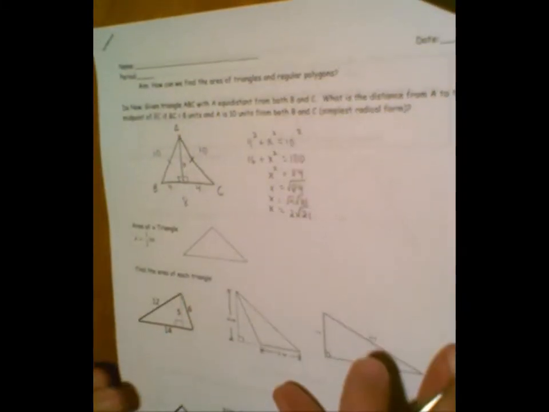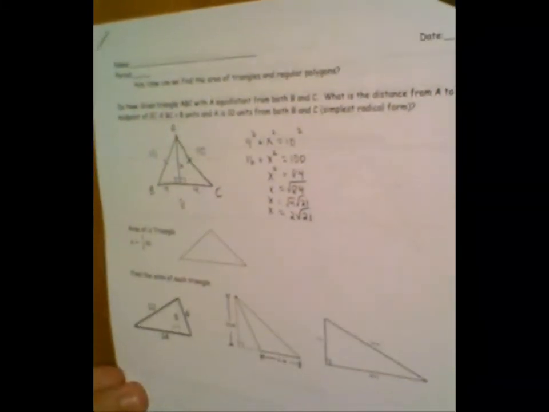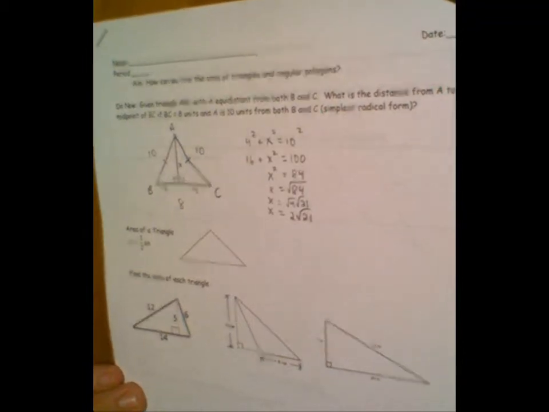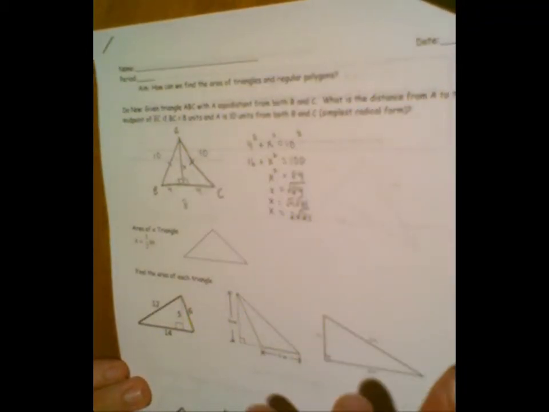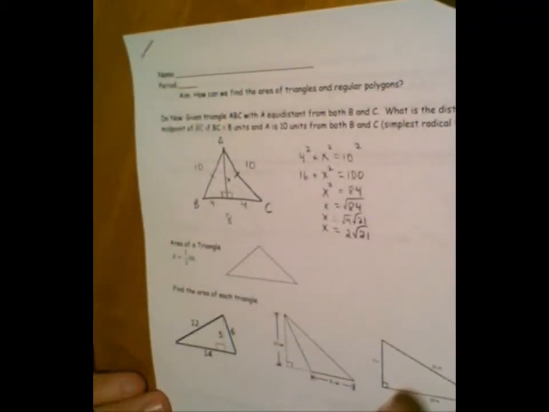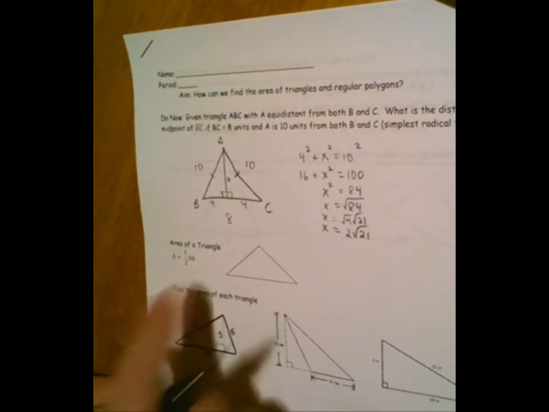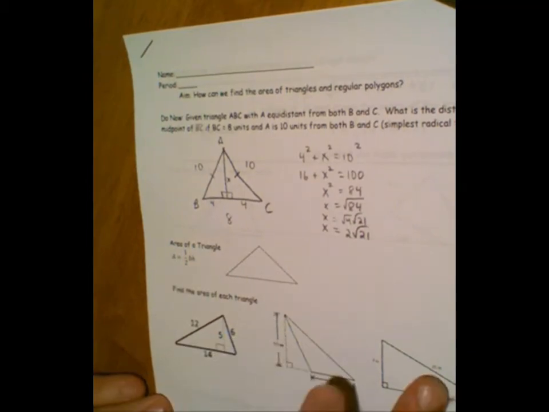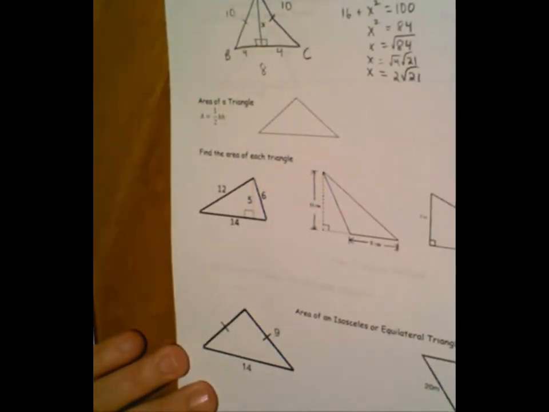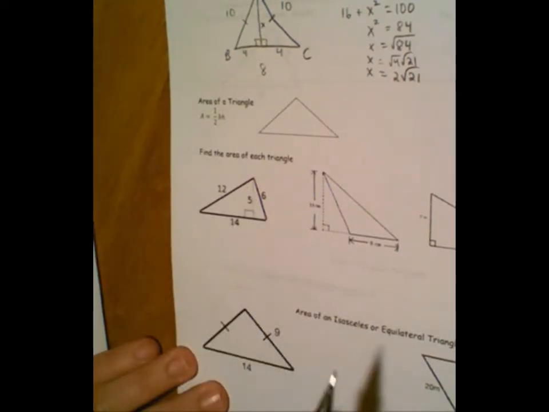We also know that the area of a triangle is 1/2 BH, 1/2 base times height, right? You all know that already. Find the area of each triangle. So just important stuff to know. This comes up on the Regents. It comes up on the ACTs and SATs all the time. They want to know if you know how to do this.